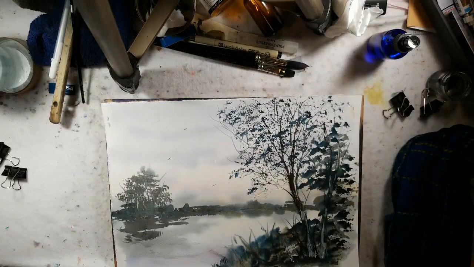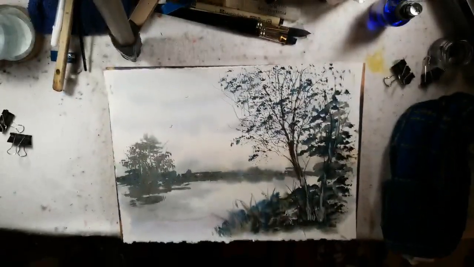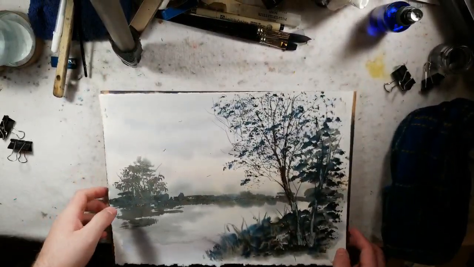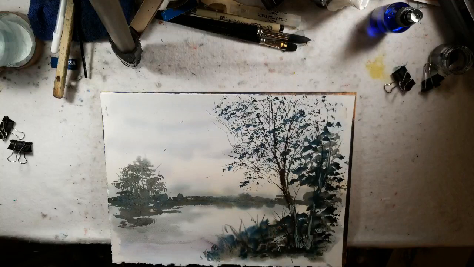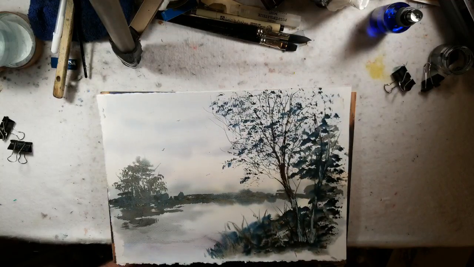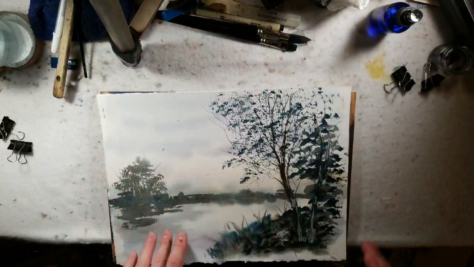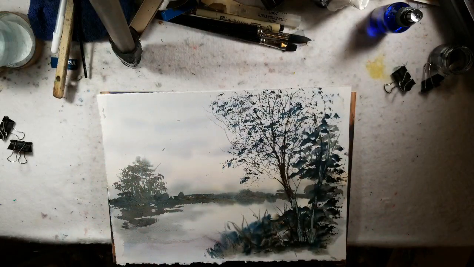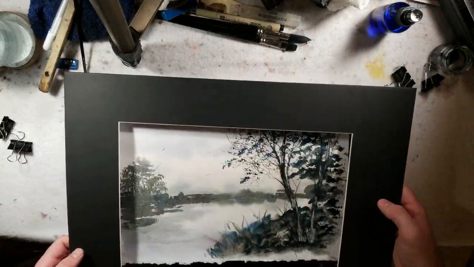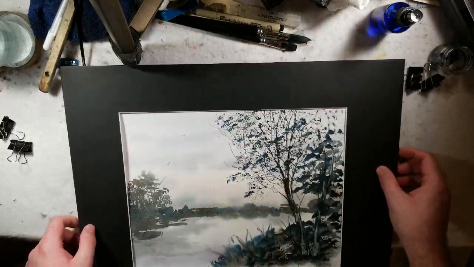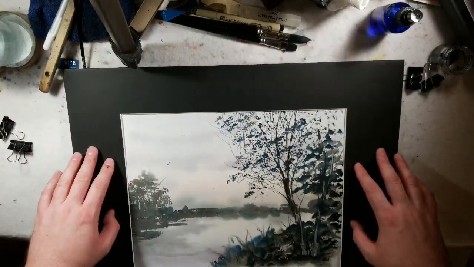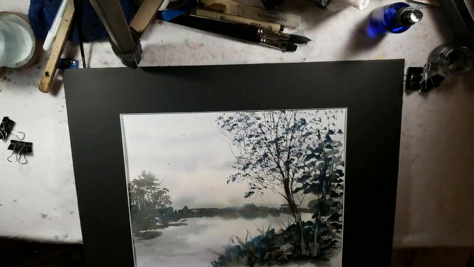Now, we had this one pretty light and airy. That was the goal. We could have actually probably left some areas blank and made a vignette. But there we go. There's our results.